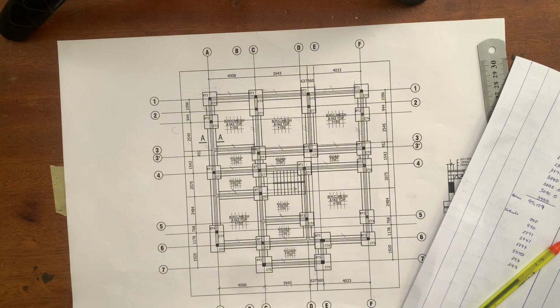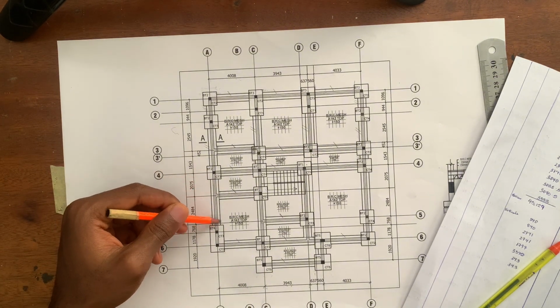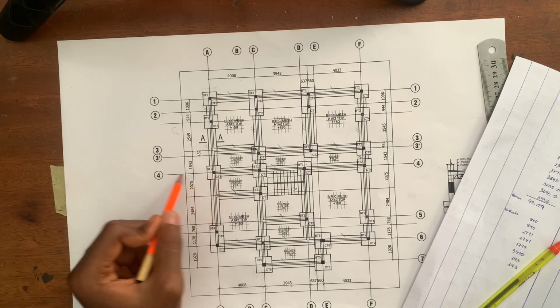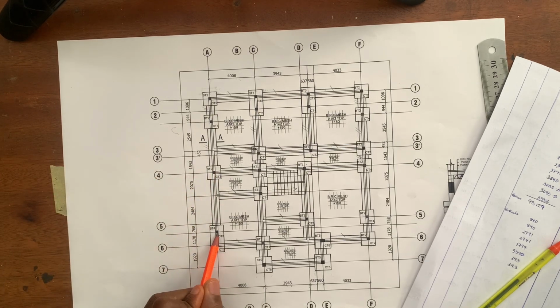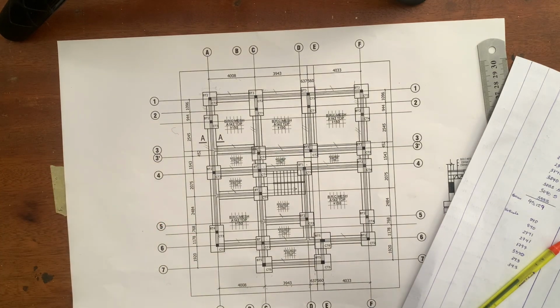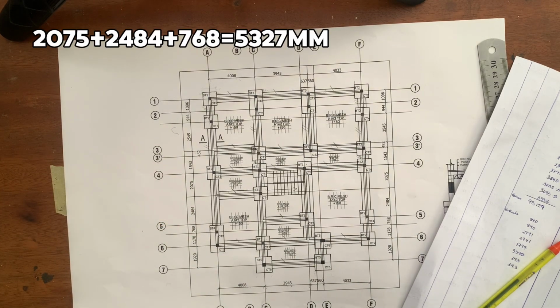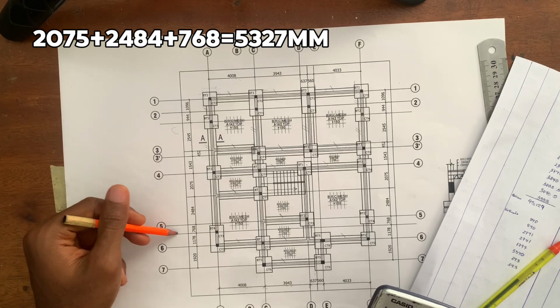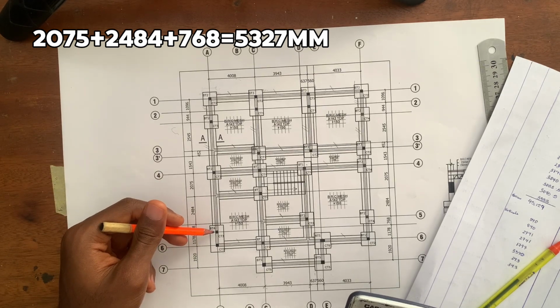The next vertical one we're going to be working on now is this part here. At call out 4 down to this call out here, we need to find the distance. So we're going to be adding this and this together: 2075 plus 2484 plus 768 is going to give me 5327. It means that from this call out 4 down to this call out here is 5327.